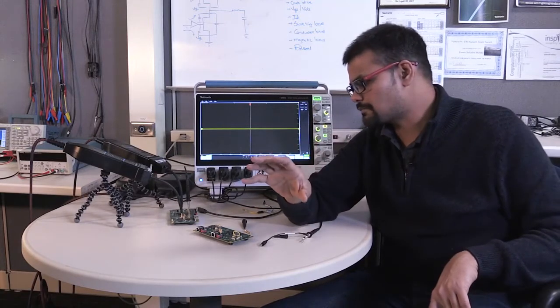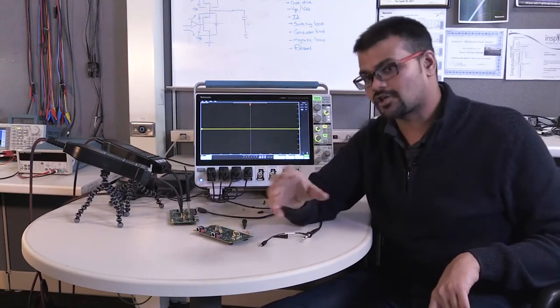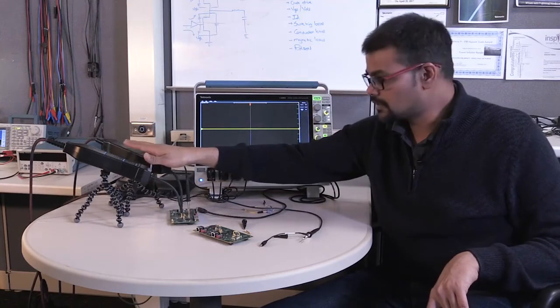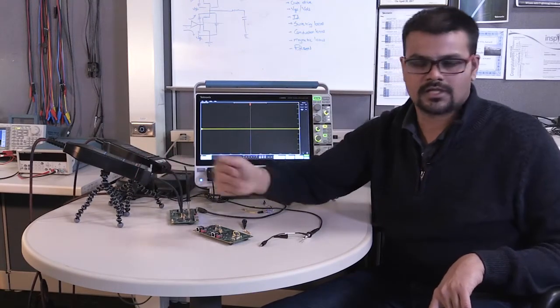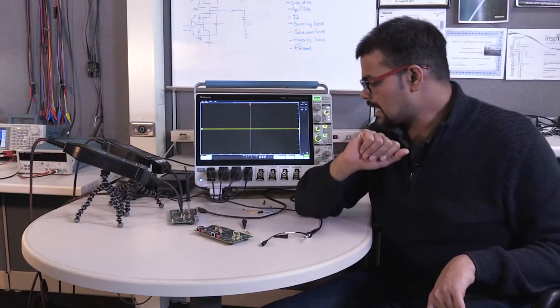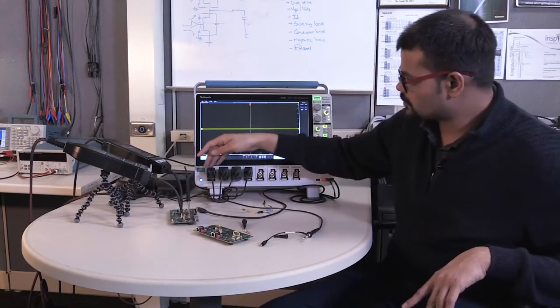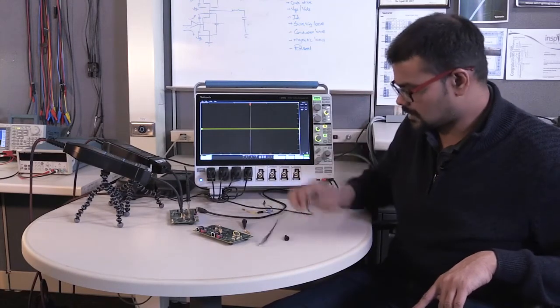So if you're trying to measure gate measurements or shunt measurements, TIVM is the product for you, and then for higher voltages you usually use a TIVH, right? So those are the probes, and last but not the least, we'll use the TPP1000. So these are the passive probes.